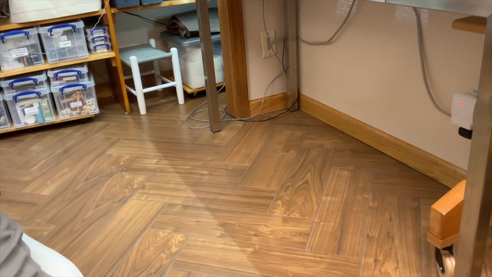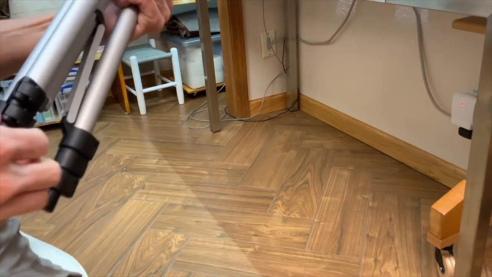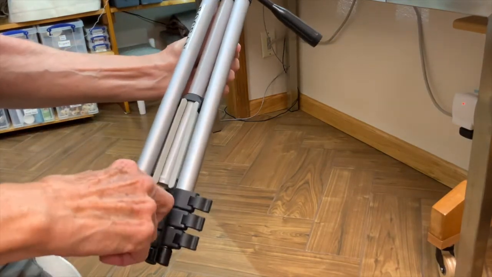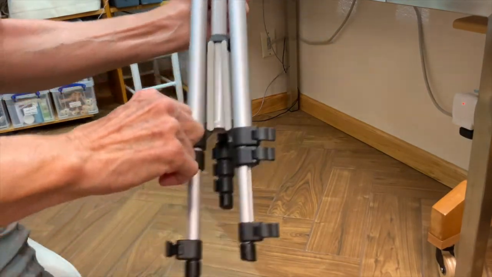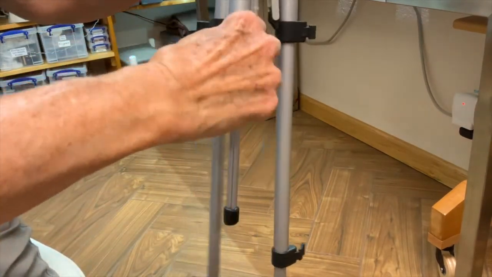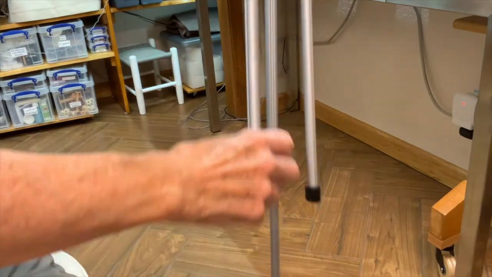Okay, I'm gonna talk about how to make a YouTube video. First, you gotta have a little bit of equipment. This is a tripod. Everything is adjustable. It was inexpensive, something probably from Amazon.